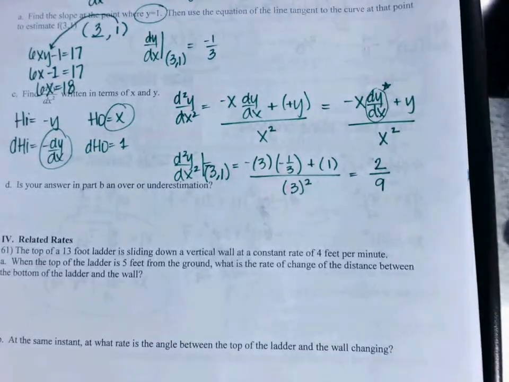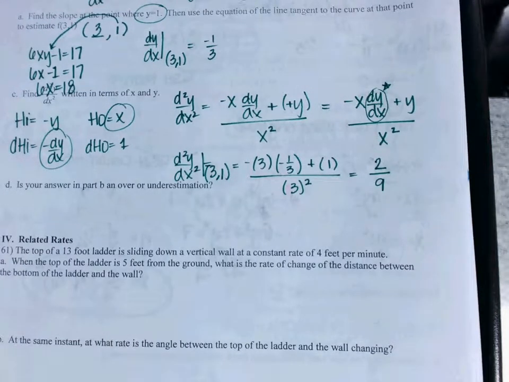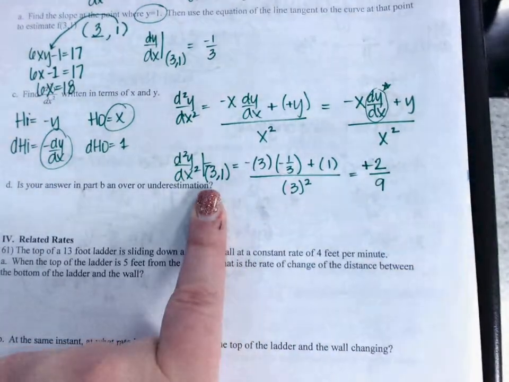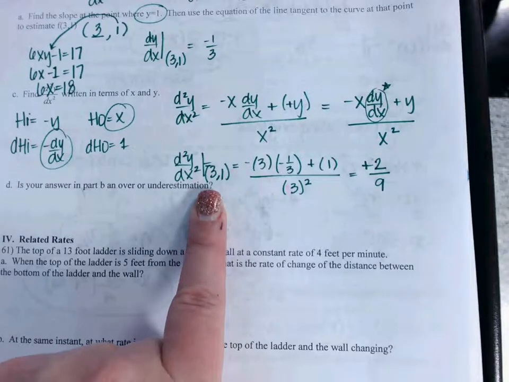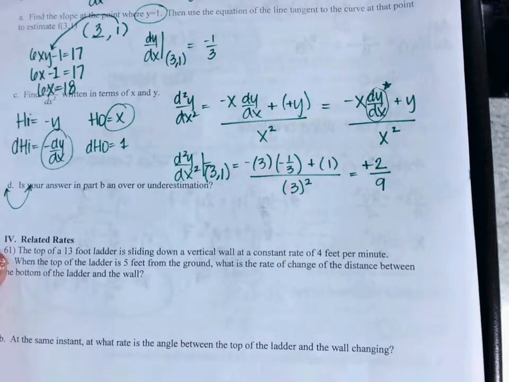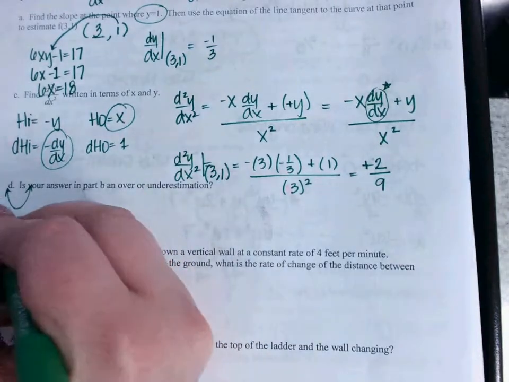Okay, now look at your analysis in part D. It says, is your answer an over or an underestimation? Remember that it's concavity that tells you that. So if my second derivative came out to be positive 2 over 9, what does that tell me about my concavity? It's concave up. And if it's concave up, where will the tangent line be? On the bottom.